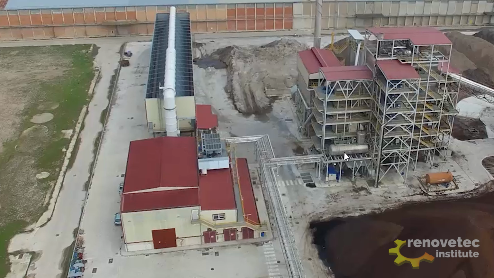After that we have another water circuit, the feed water circuit, composed of the feed water tank plus the feed water pumps. And after that the steam circuit, the pipes that conduct the steam from the boiler to the steam turbine, goes over here.